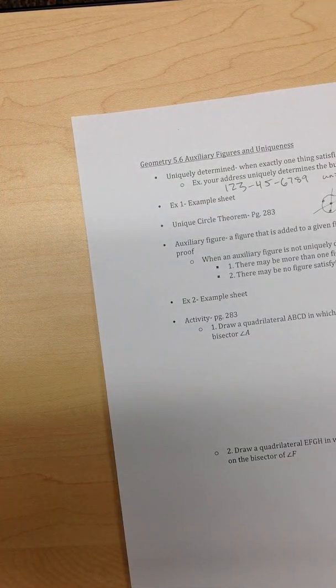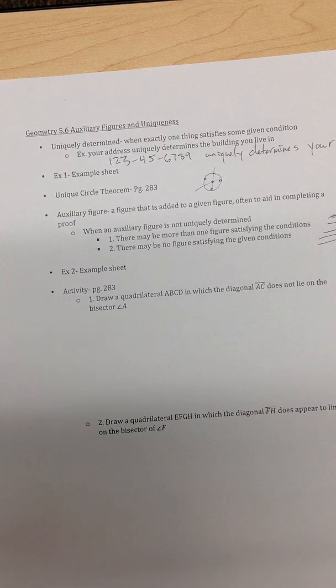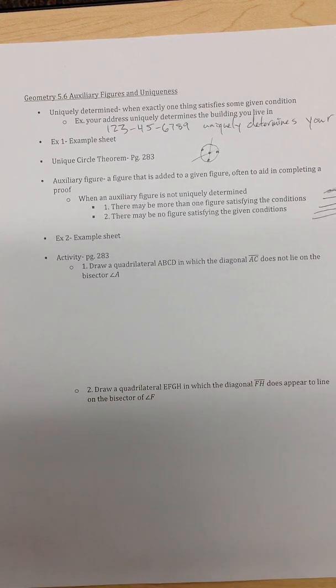Okay, what do we got next here? Activity. Okay, so on page 283, we'll look at that activity. It says we are supposed to draw a quadrilateral, ABCD, in which the diagonal, the segment between A and C, does not lie on the bisector of angle A. Okay, so see if you can come up with a picture that would have four sides, because that would be a quadrilateral, and then when you connect between your A and your C, you don't want that to bisect angle A. Okay, so see what you can come up with, and then I'll draw some examples in here.